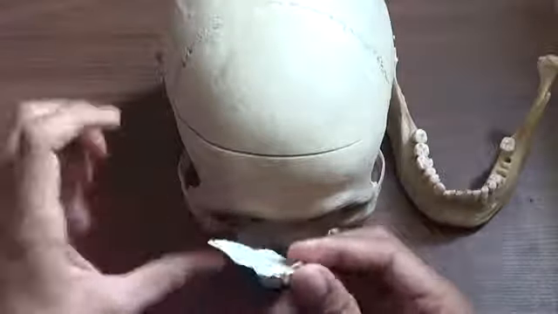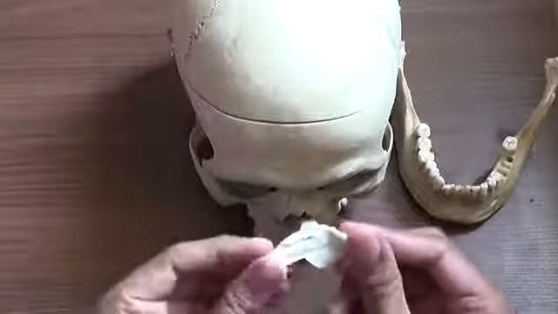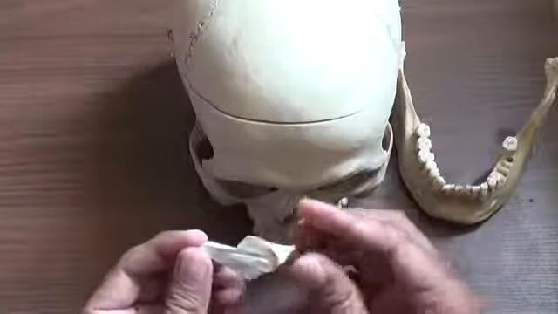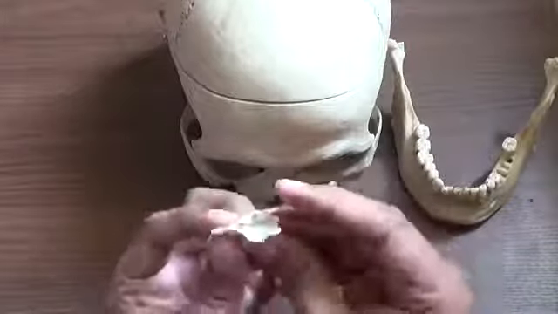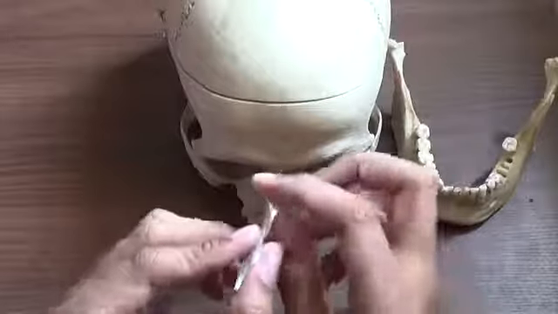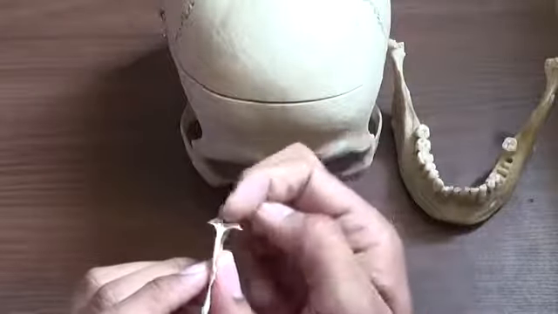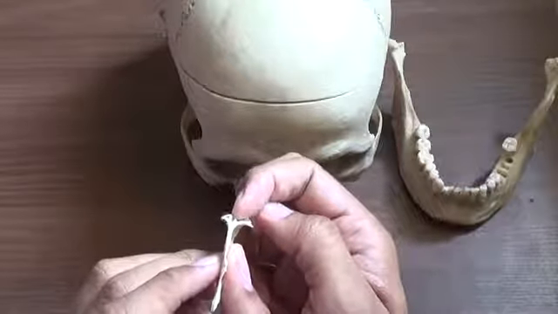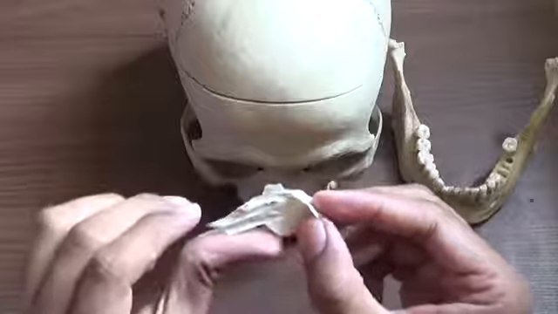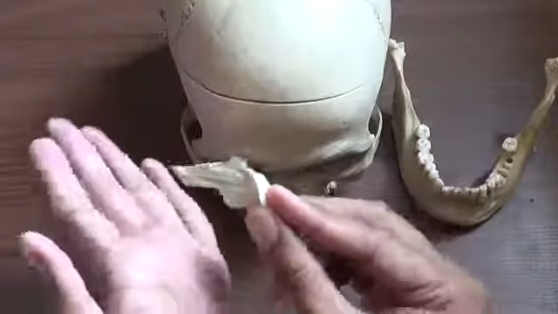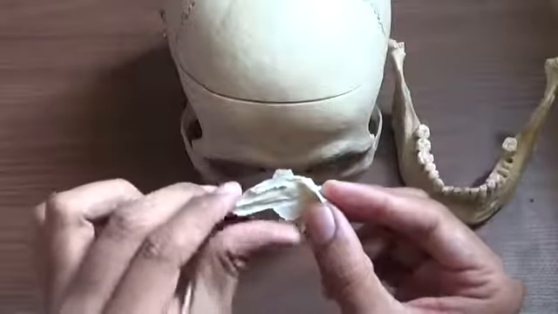This is the vomer. It's a very thin triangular bone. Again it's very fragile like the ethmoid, so one should handle it very carefully. Now if you see it, it has got 2 diverging alae. You can make out these 2 diverging alae, and that will articulate with the rostrum of the sphenoid, right? And inferiorly it contributes to form the nasal septum, right? It will fuse with the maxilla and palatine bone.